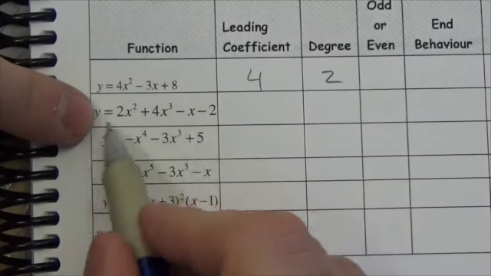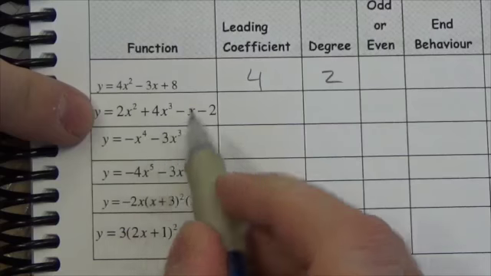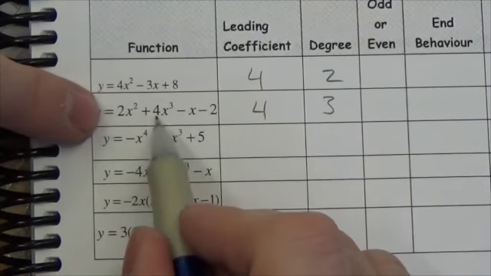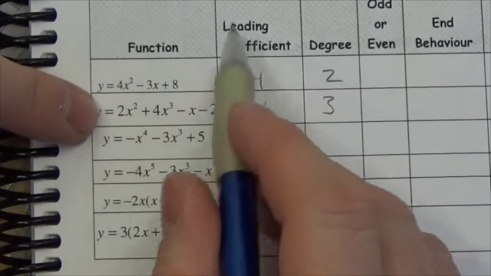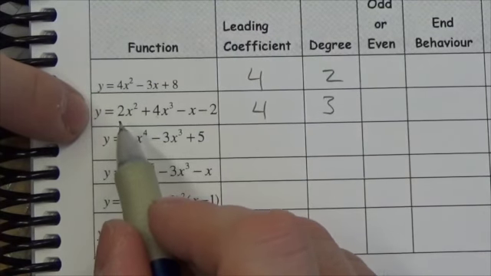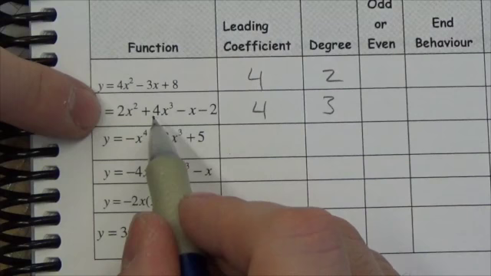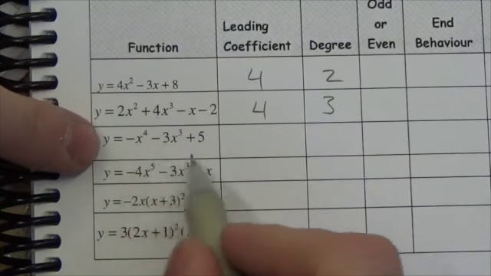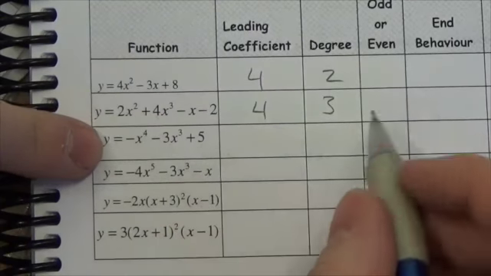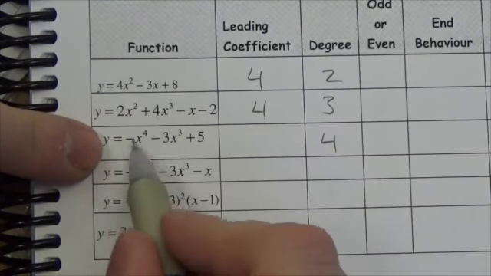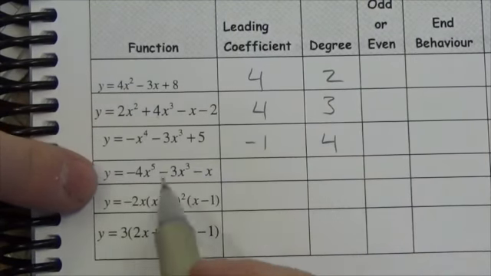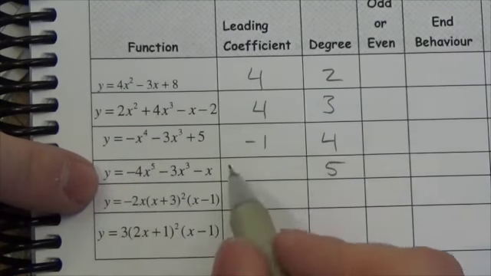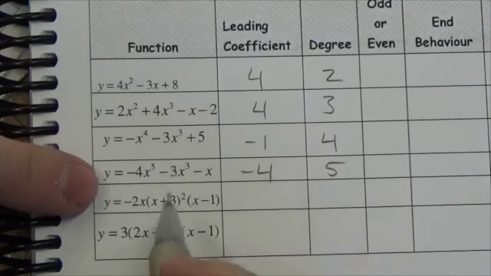This one here is written out of order. This is the term with the highest degree. It's degree 3, and its coefficient is 4. So that's the leading coefficient. Don't get stuck thinking that the leading coefficient has to be the first one. The leading coefficient is the coefficient of the highest degree term. Down here, just compare the exponents. So I know this is a 4th degree function. The leading coefficient here is negative 1. This one here is a 5th degree function, and its leading coefficient is going to be negative 4.